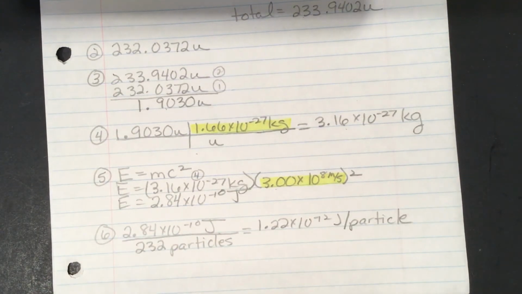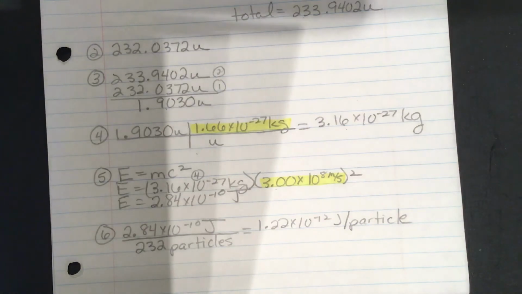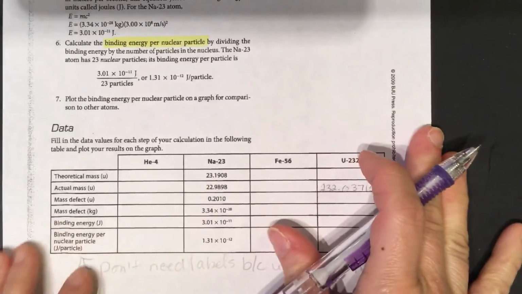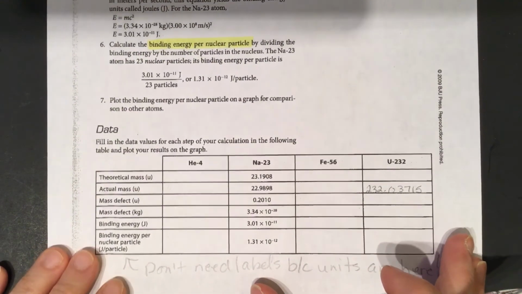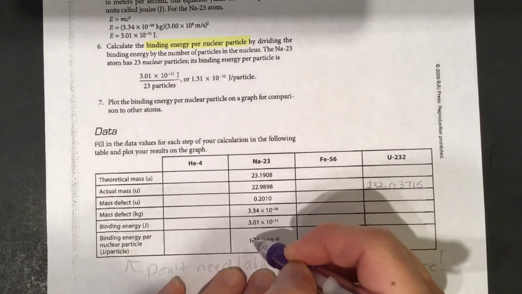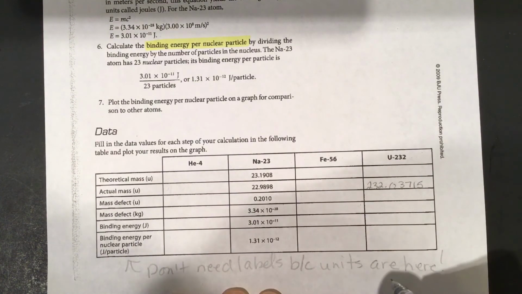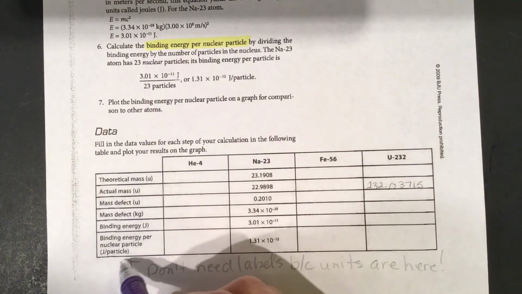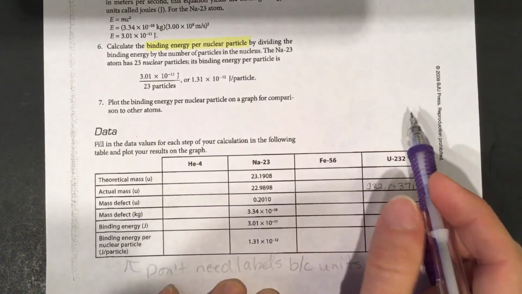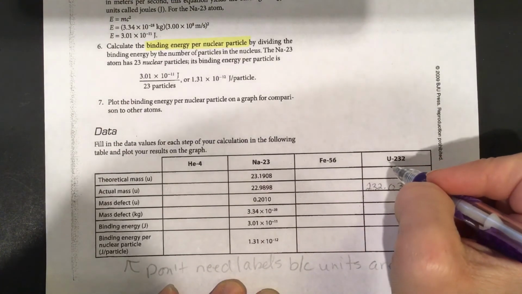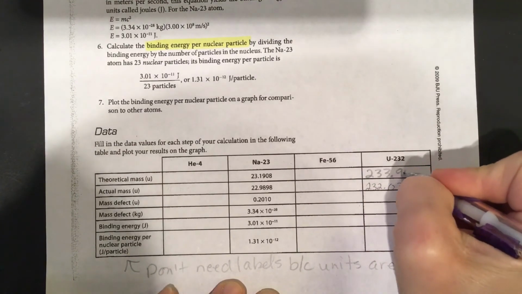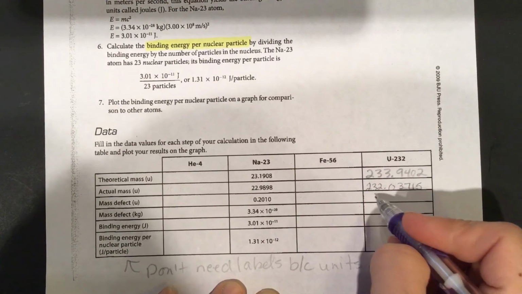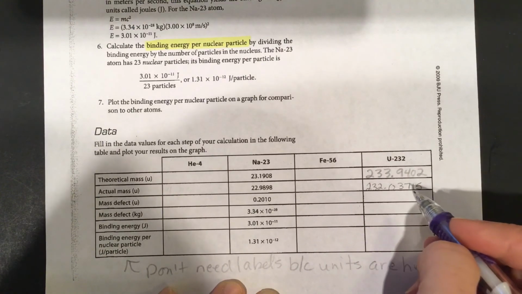And so I would then take all of those values and I would enter them into my data table here. Now notice they did not put any labels on these. You don't need to label the units because the labels appear over here. So I would just transfer over my values, 233.9402. I already have my theoretical that I put in.